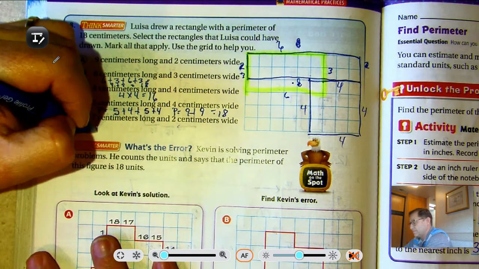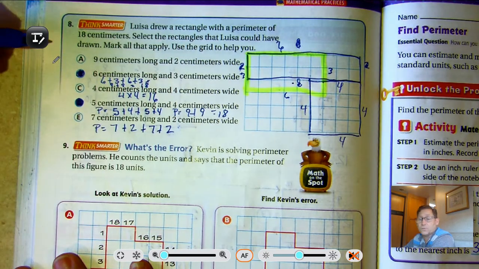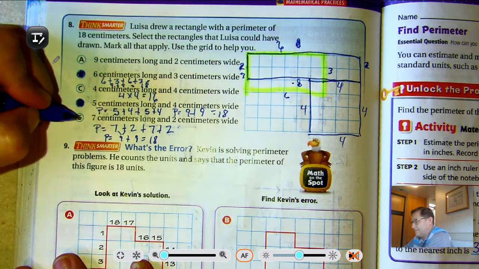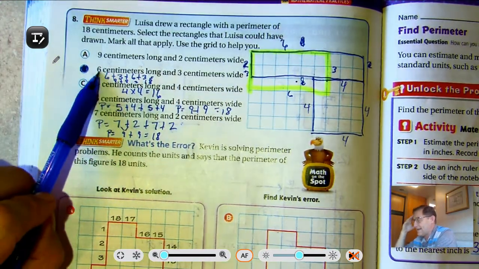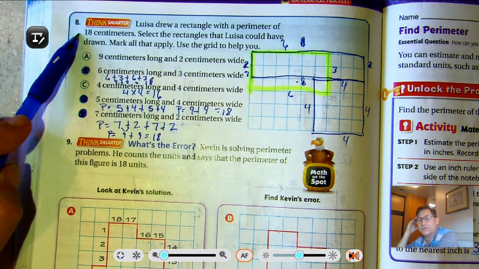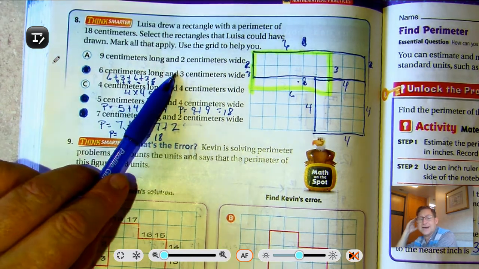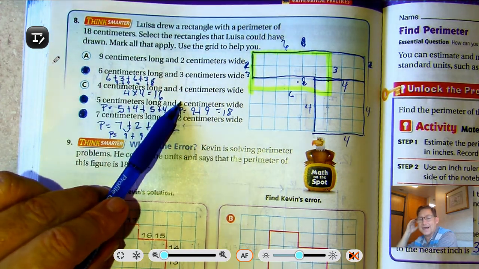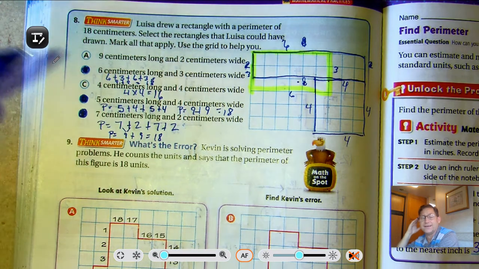How about 7 and 2? 7 plus 2 plus 7 plus 2. 7 plus 2 is 9. 9 and 9 is 18. So do you notice something about these? When these added up to half of the perimeter, they equaled 18. Half of 18 is 9. 6 plus 3, 9. 9 plus 9, 18. 5 plus 4, 9. 9 plus 9, 18. 7 plus 2, 9. 9 plus 9, 18.